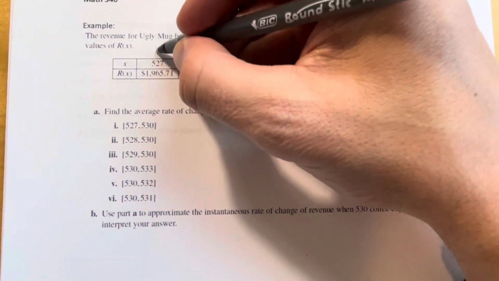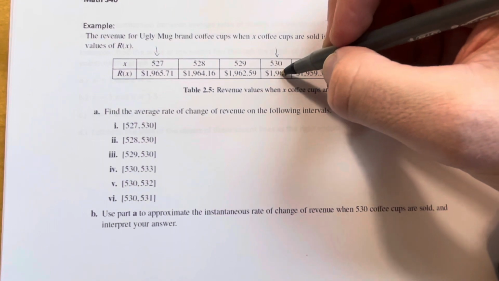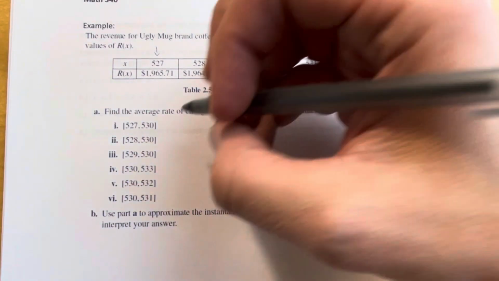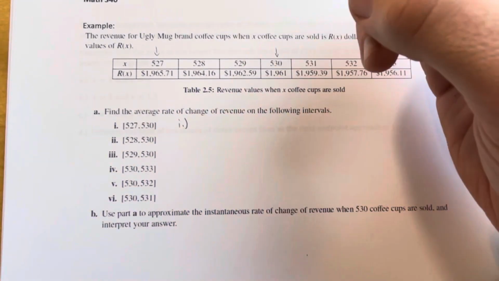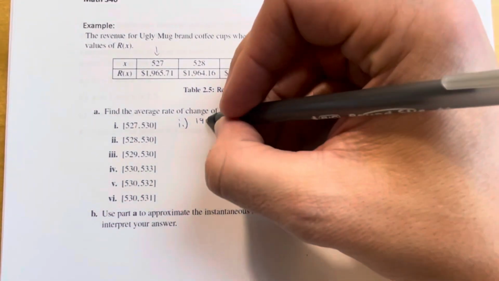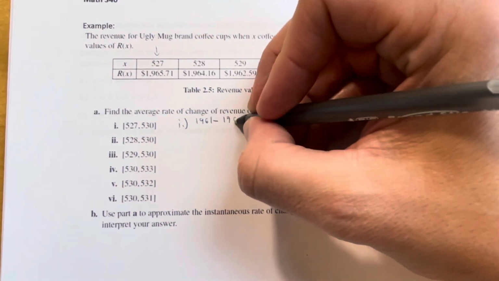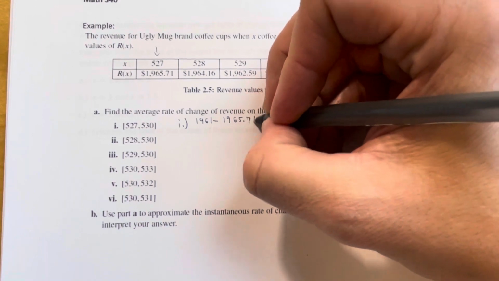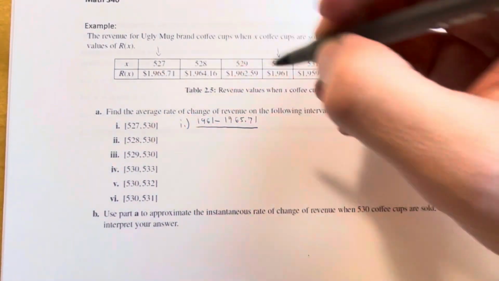So 527, 530. I'm going to take the difference in my outputs. So for number one, that's going to be 1961 minus 1965.71, and then we're going to divide that by the difference between these two values of x.